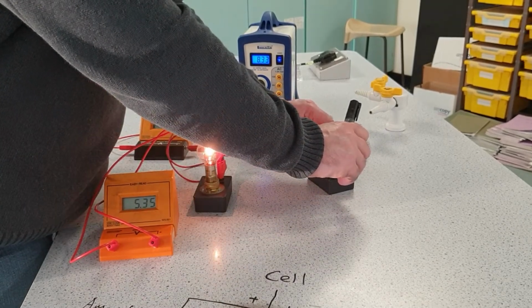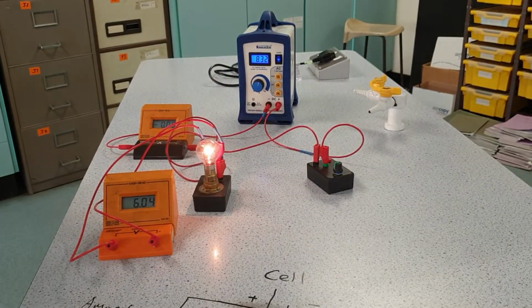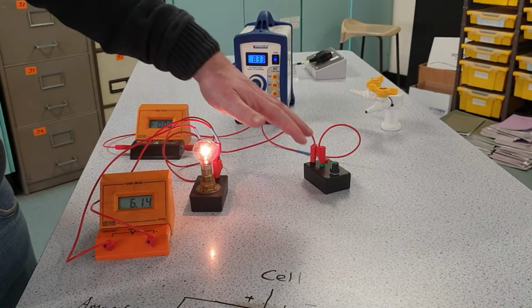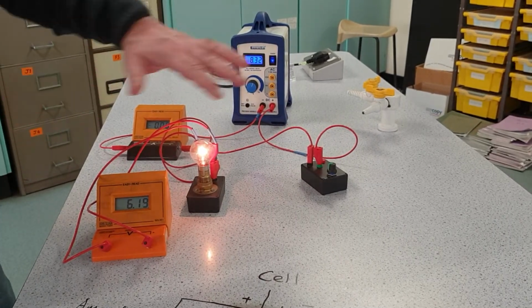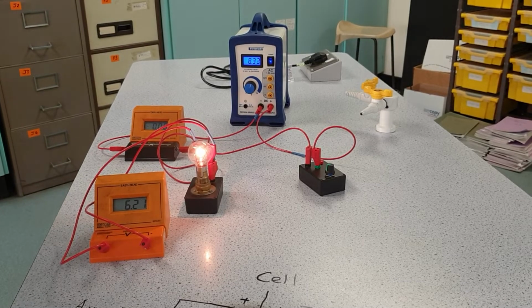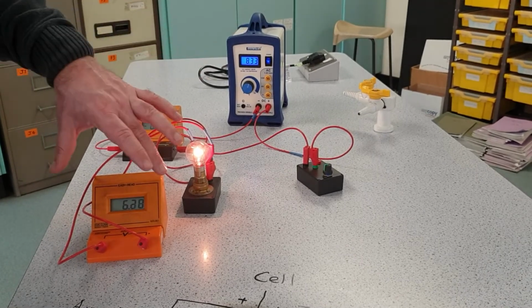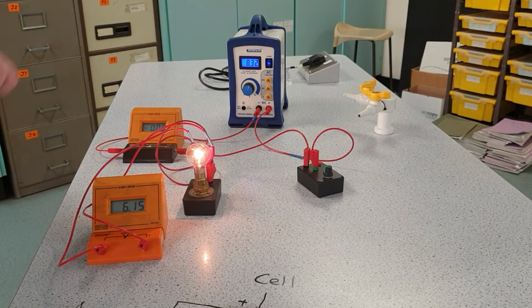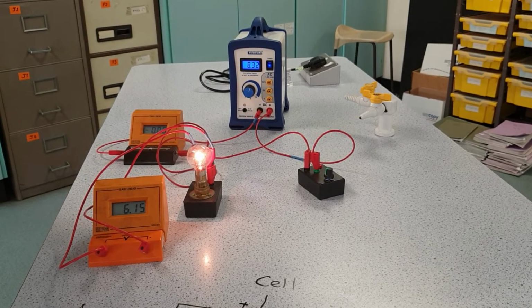Oh, there we go. So our variable resistor is actually working. And of course you need to connect it all together with wires. Everything is in series apart from the voltmeter, which is in parallel with the light bulb.